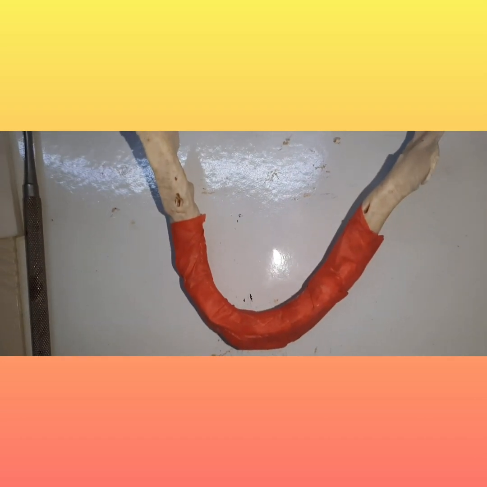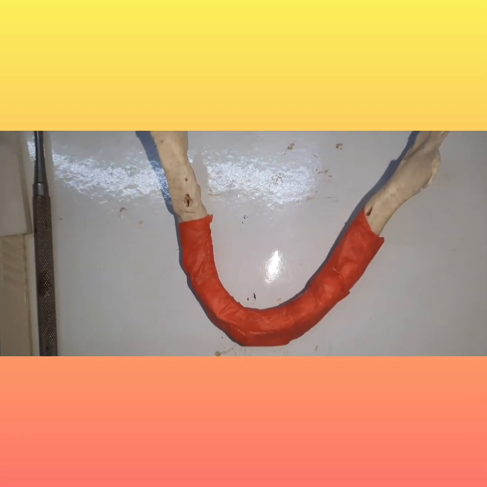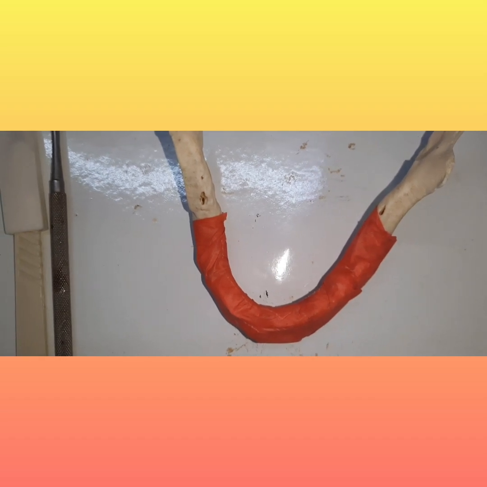and I'll be placing the implant in a 3D printed model like this, which is a patient model, and in this we are going to place one implant, and I'll just tell you about the steps which are involved in each of them.